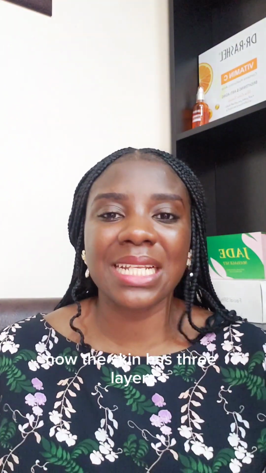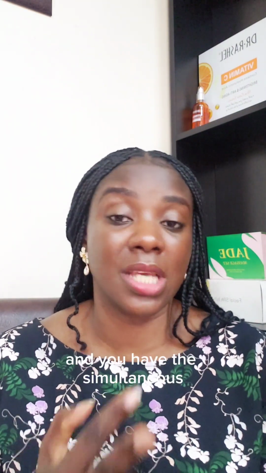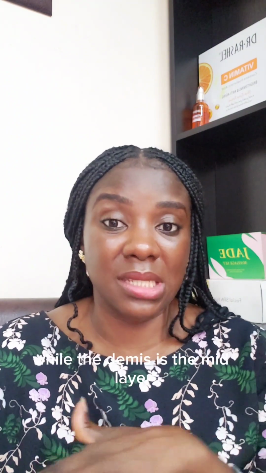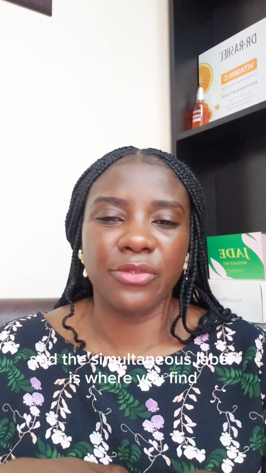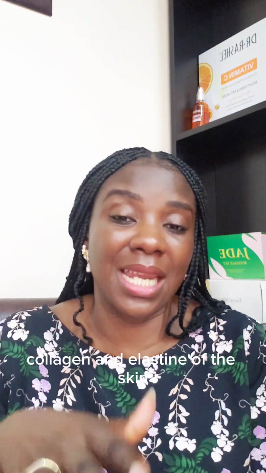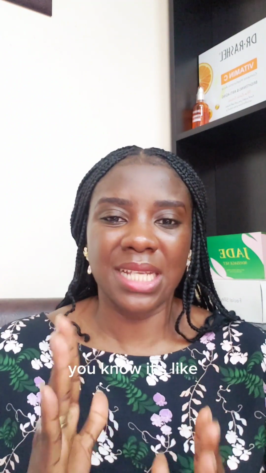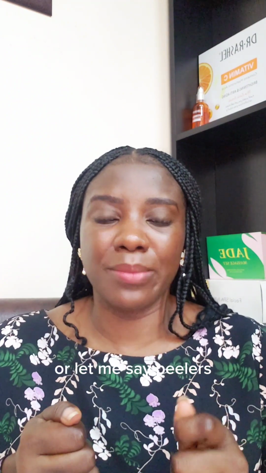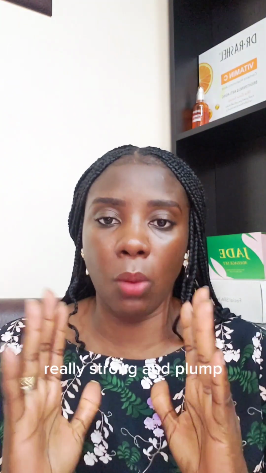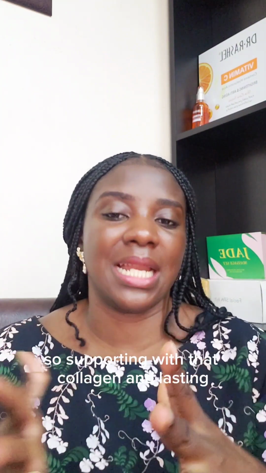Now, the skin has three layers. You have the epidermis, the dermis, and the subcutaneous layer of the skin. The epidermis is the surface of the skin, while the dermis is the mid layer, and the subcutaneous layer is where you find the major collagen and elastin that supports the skin. They are like pillars that hold up the skin, keeping it really strong and plump.